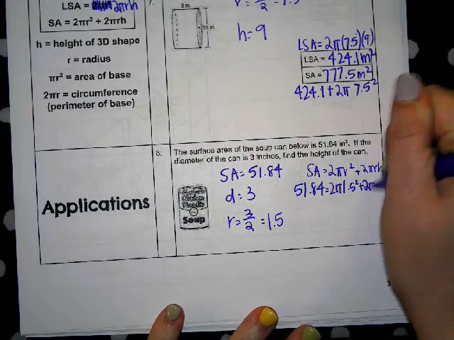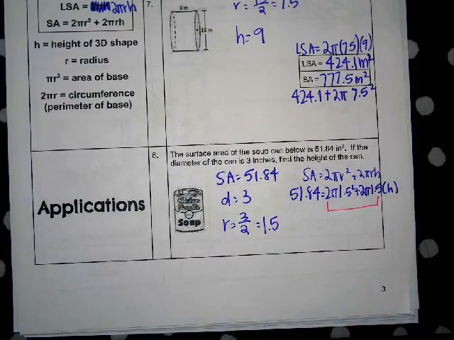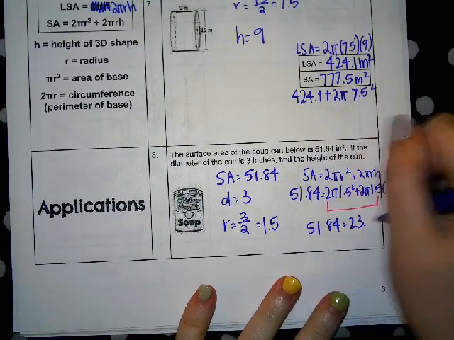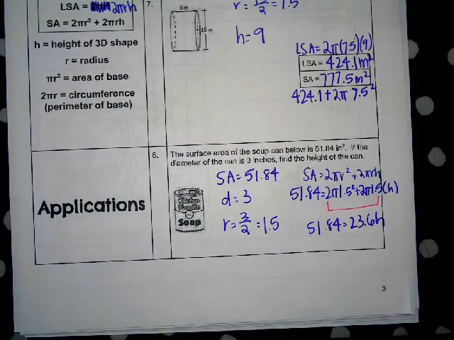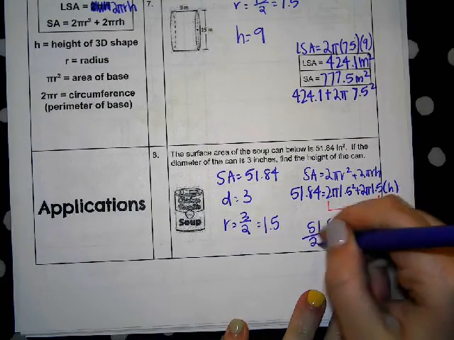And you'll notice I put height in the parentheses. Everything before that set of parentheses, so from this point all the way to that point, those are all just constants. Because they are all just constants, I'm going to type them in the calculator exactly how it looks. 2 pi 1.5 squared plus 2 pi 1.5. That will give me a constant. When I type that in, that gives me 23.6, and then I'm just left with the h. Now to get h by itself, I'm going to divide both sides by 23.6. That gives me an h of 2.2 inches.